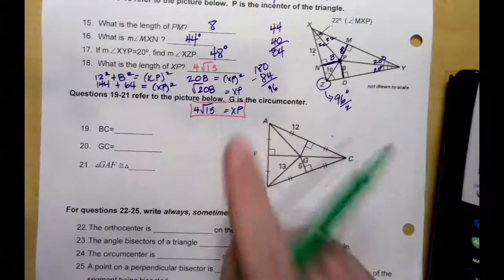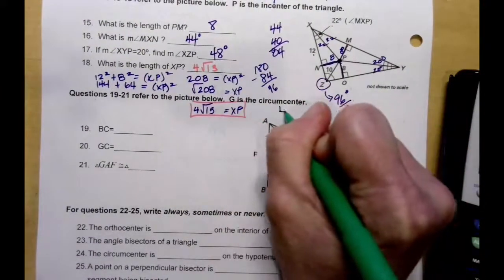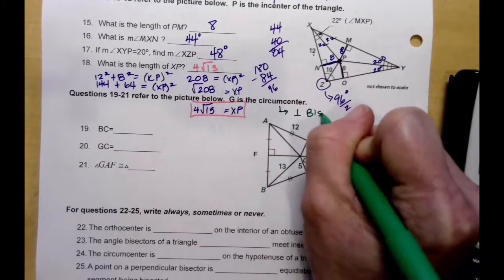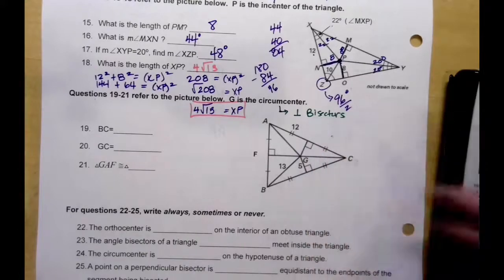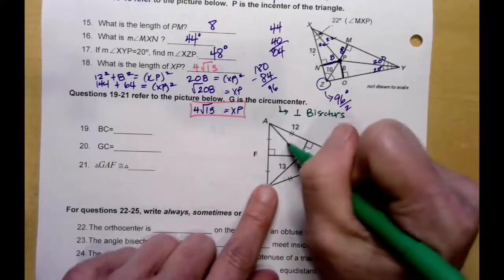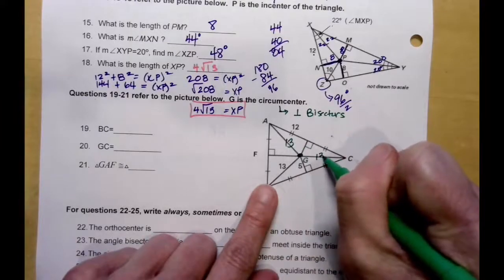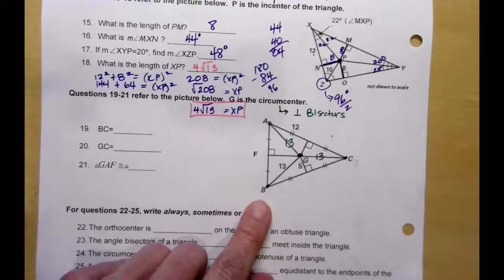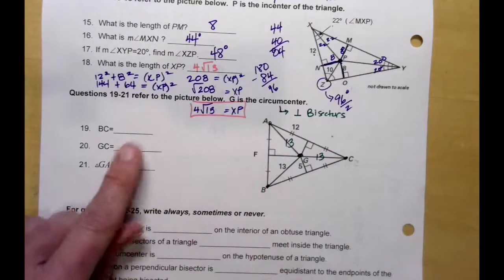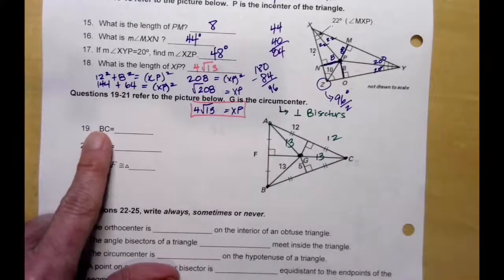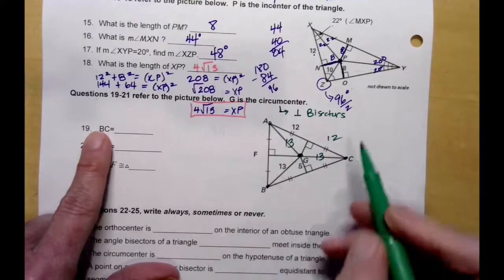G is the circumcenter. My circumcenter is from what? My perpendicular bisectors. All right, hello, perpendicular bisectors. They are the same length to each vertex. 13, 13, 13. Ready? And they're bisecting. So if this is 12, so is this. And by the way, do you notice the markings?